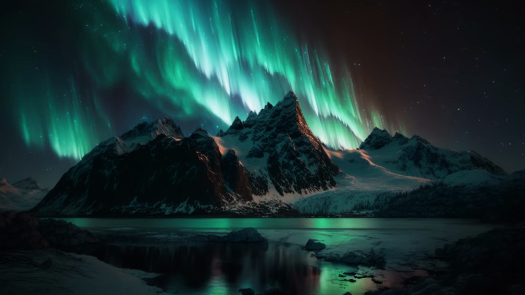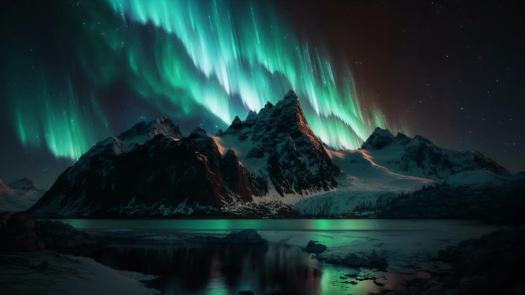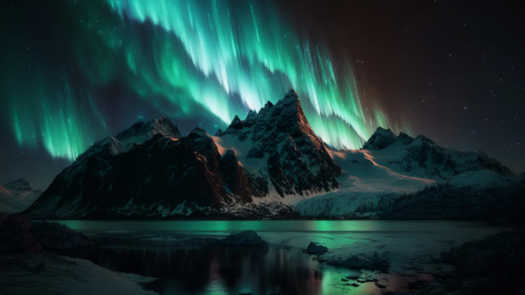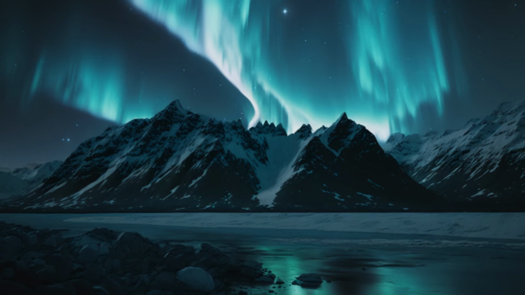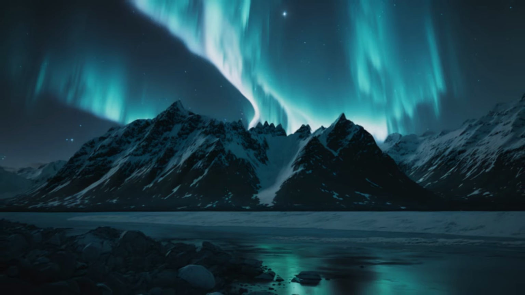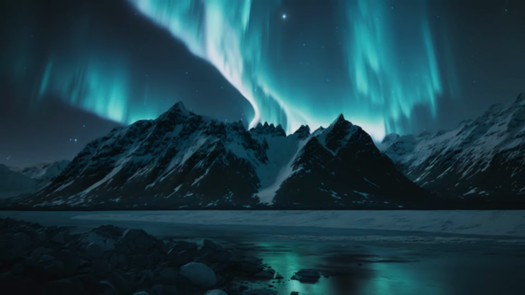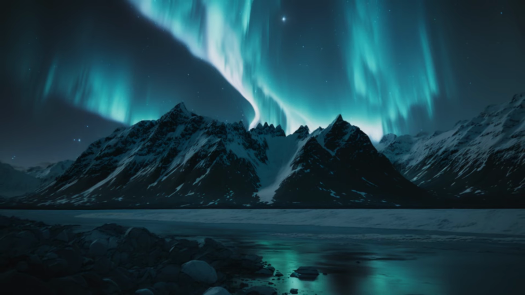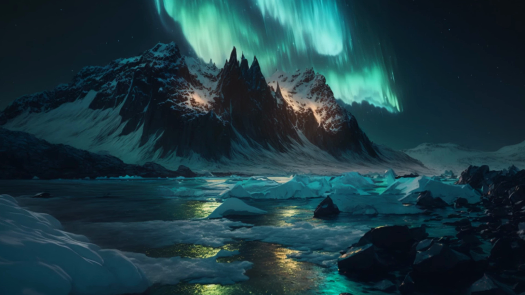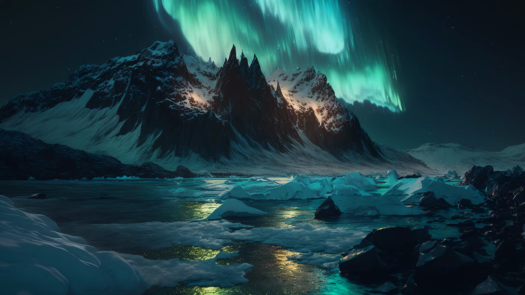Today we will talk about, what are northern lights? The northern lights, also known as the Aurora borealis, are a natural light display that can be seen in the night sky in the northern hemisphere. They are caused by the interaction between the solar wind and the Earth's magnetic field.